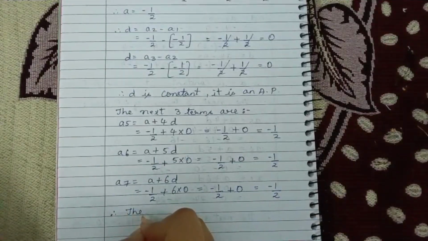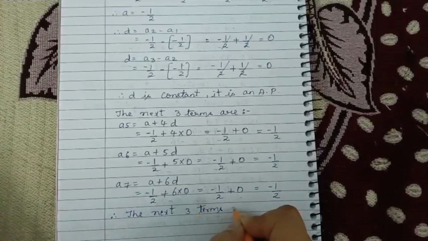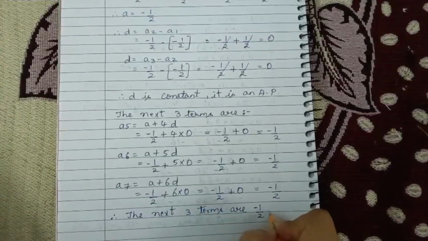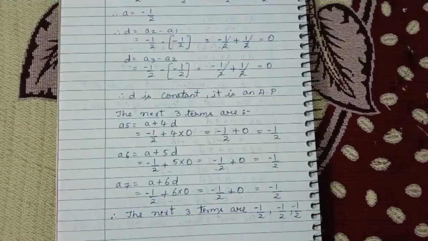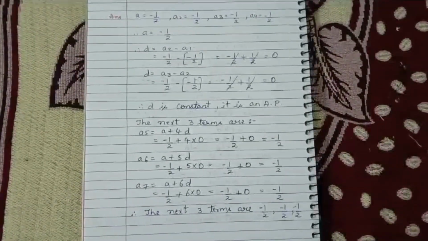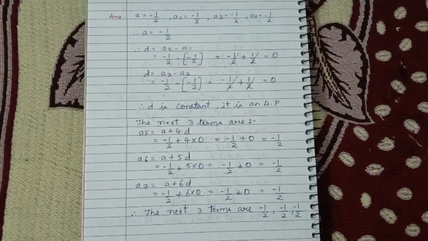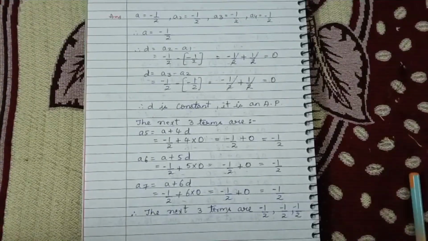Therefore, the next 3 terms are minus 1 by 2, minus 1 by 2, minus 1 by 2. So this is the complete answer of the 8th question. Now next, that is 9th question. In this 9th question is similar to the first question. So I'm going to skip it and I'm going to do the next sum, that is 10th. 10th question.